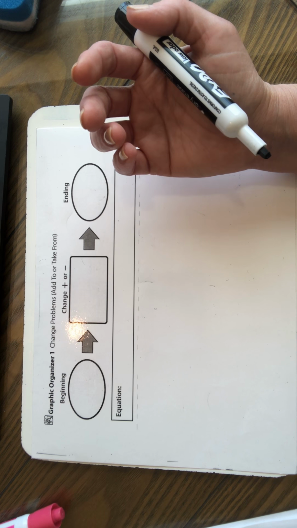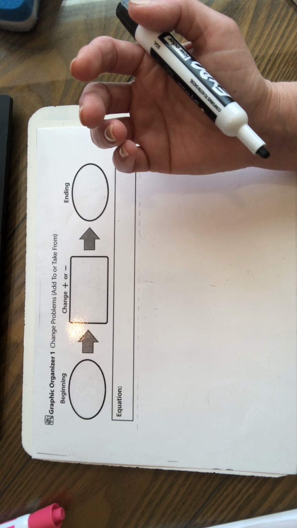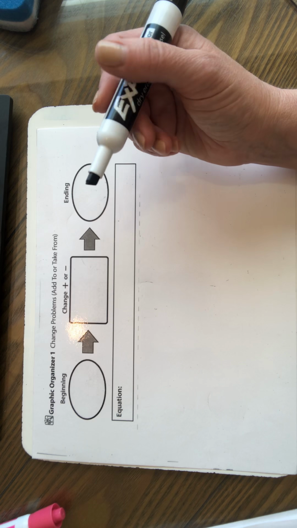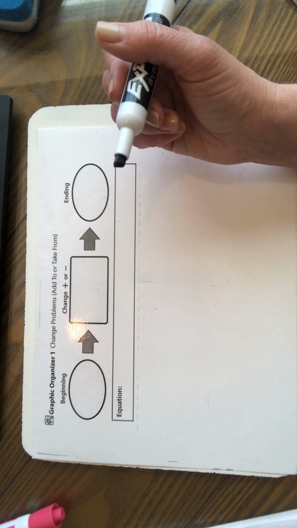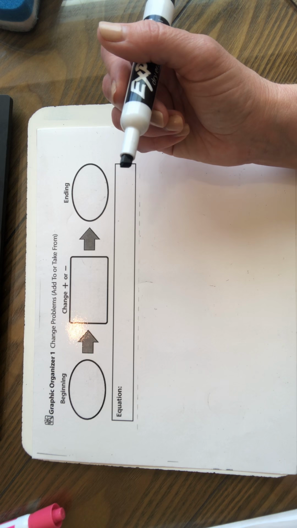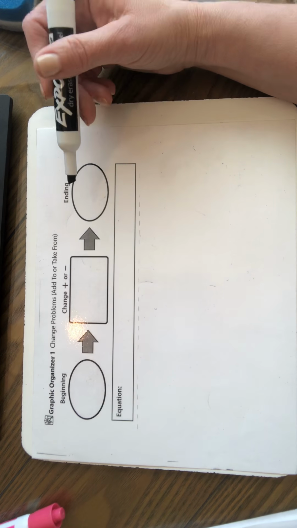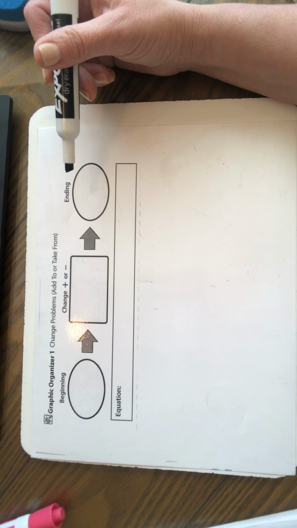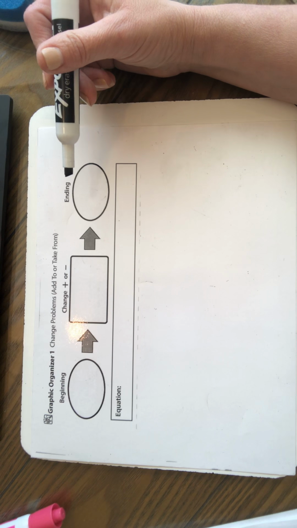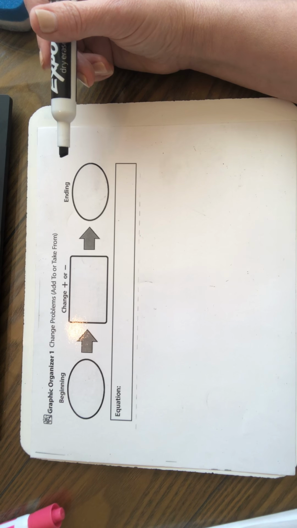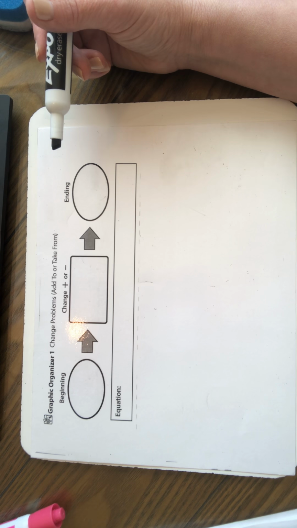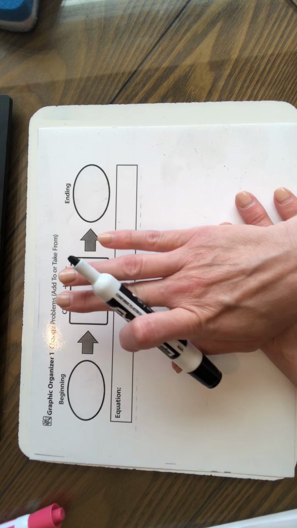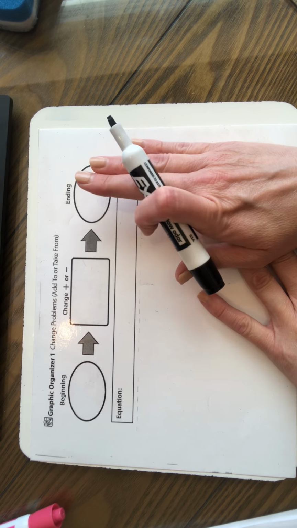So one of the things that we are going to be doing as we begin this journey of problem solving with our change problems is we are going to really work on making a good movie in our head and seeing the story. Change problems are the only types of math problems for addition and subtraction where there's action. The other two types of problems do not have any action. So for this, we have a beginning, a middle, or the change, and our ending.